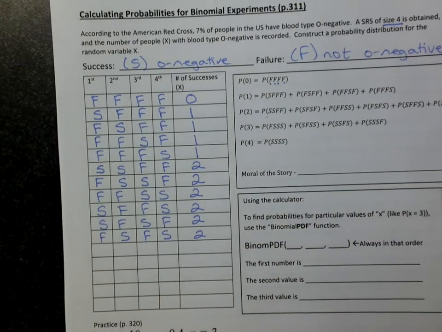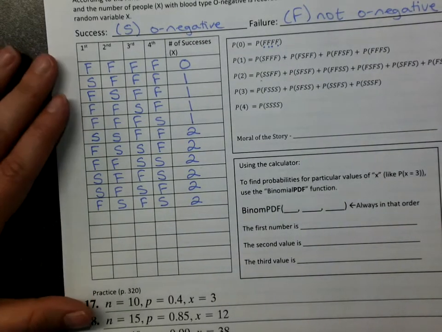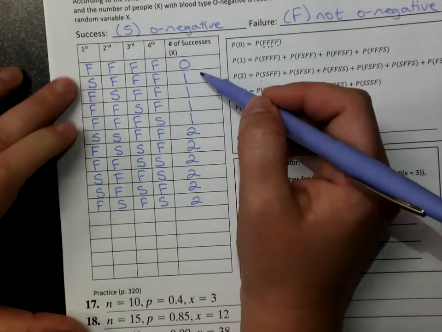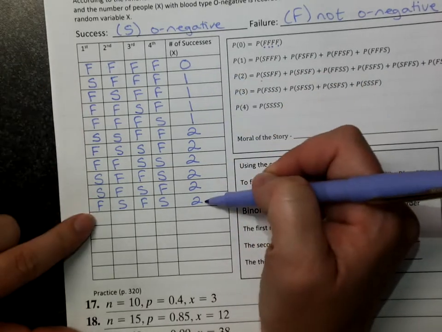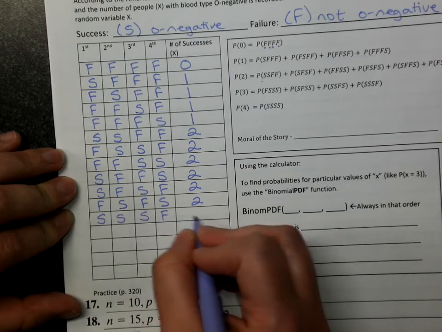It's a little tedious. This should feel a little tedious. I'm not going to make you do this every time. I'm trying to prove a point here. So we have no successes, 1 success, 2 successes. I could have 3 successes and 1 failure.